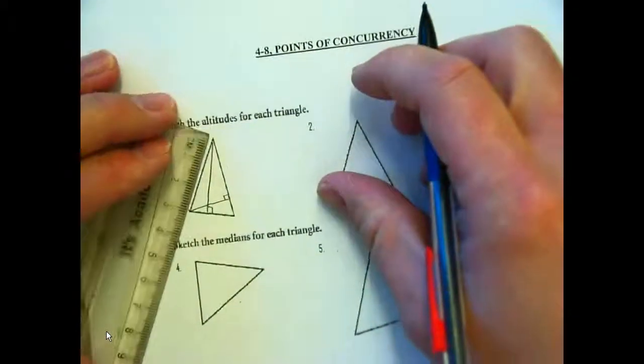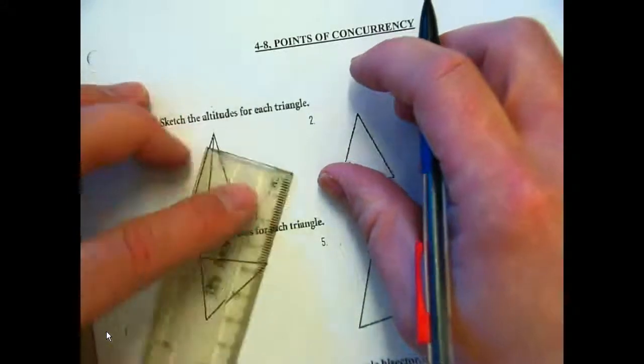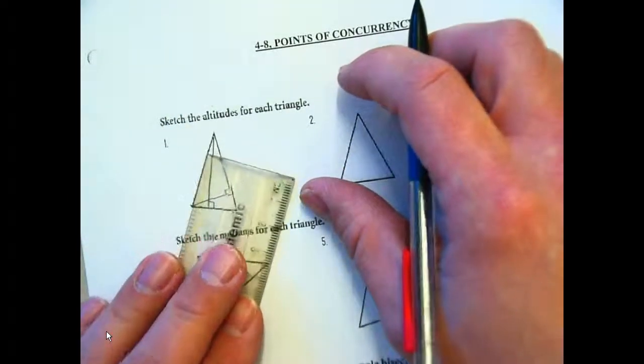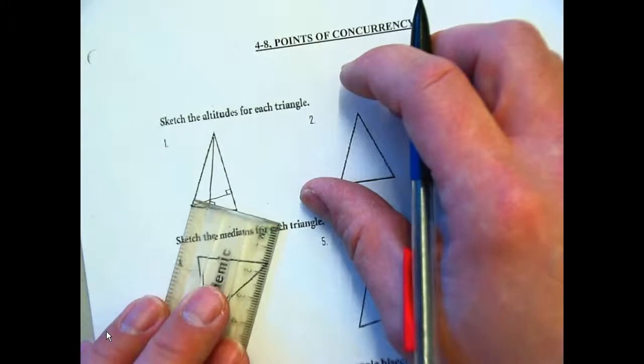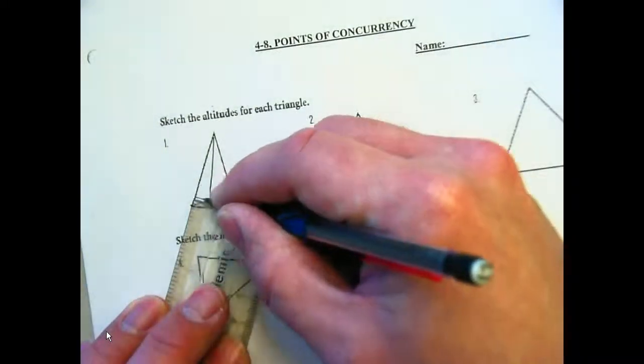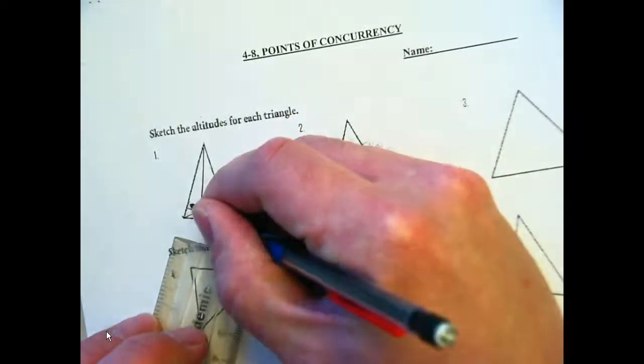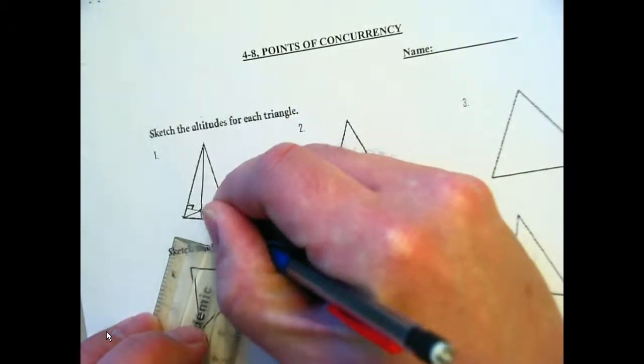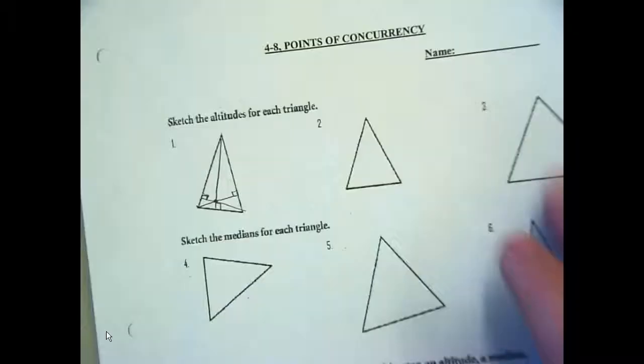And the same thing on this one. Slide it along until you hit that opposite angle. That point of concurrency is called your orthocenter.